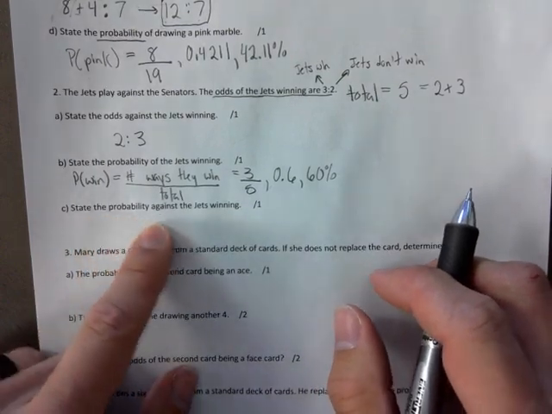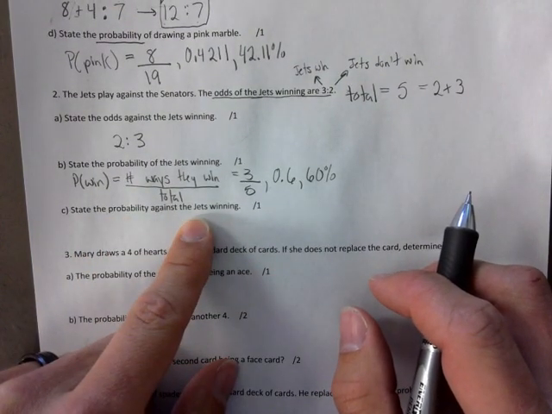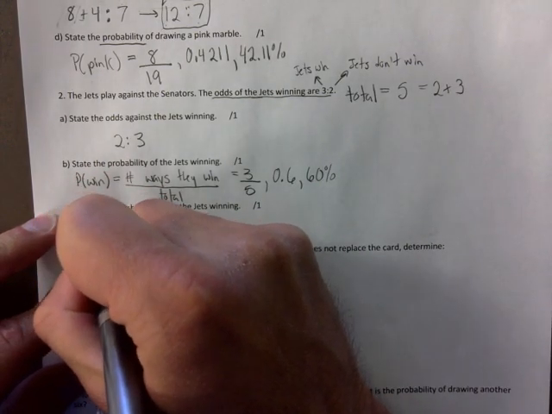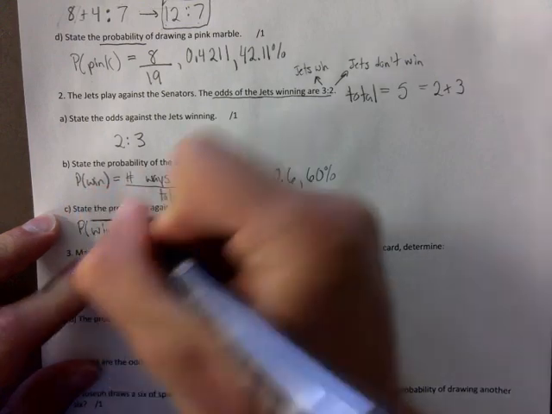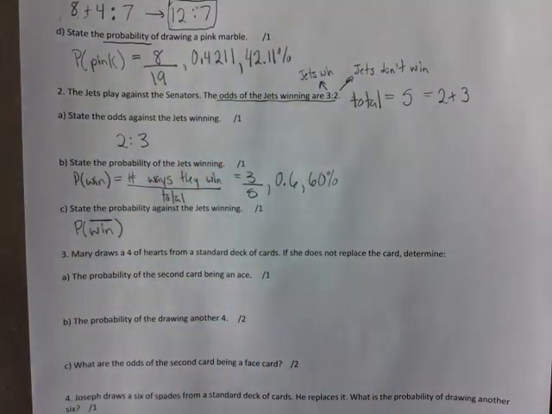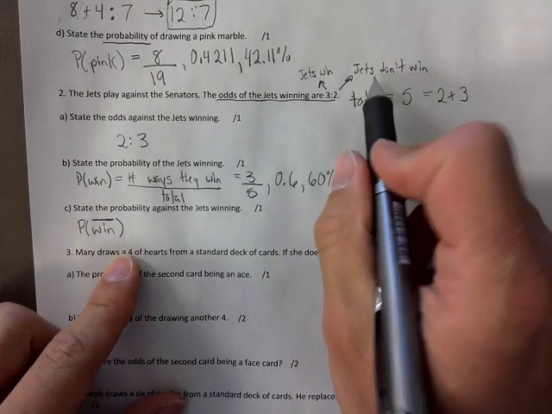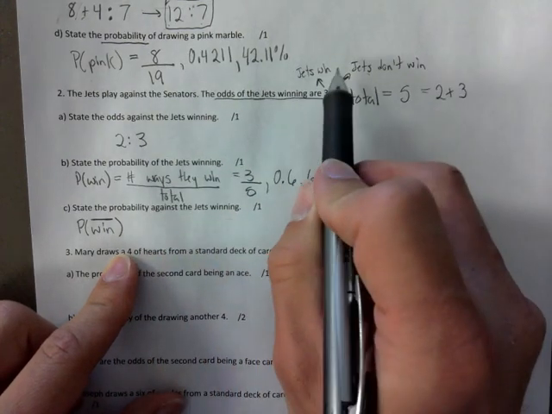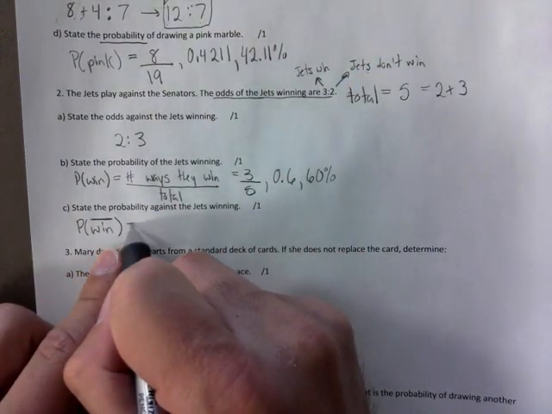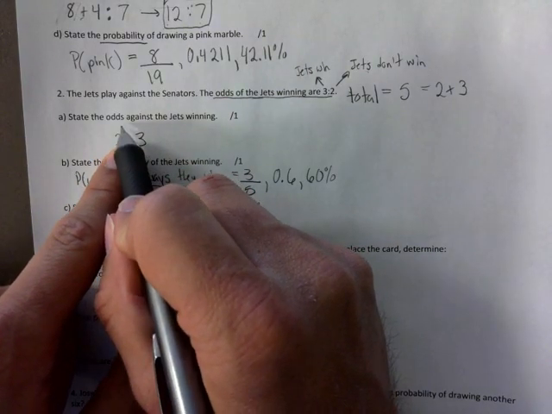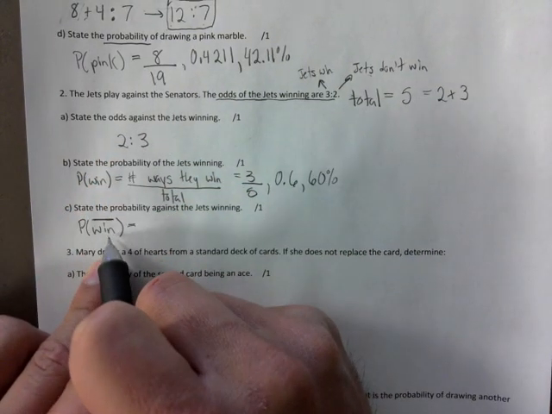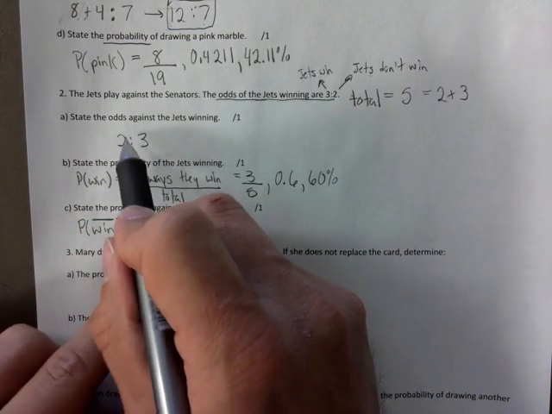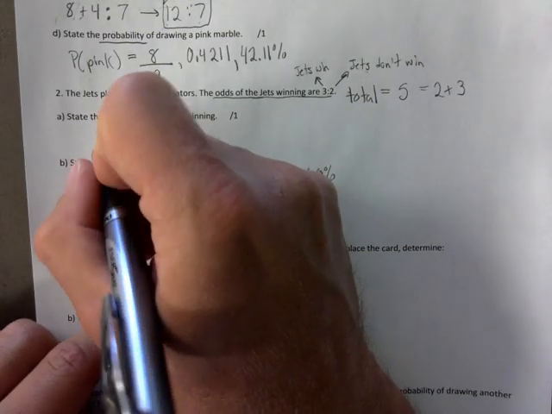And then part C is state the probability against the Jets winning. So the probability that they don't win. There's a few ways you could have done this. You could have used this information. If we want to convert these odds to the probability that they don't win, because this is the odds of them not winning, this number would be our numerator, because this is them not winning.